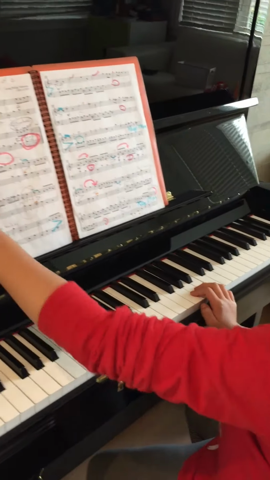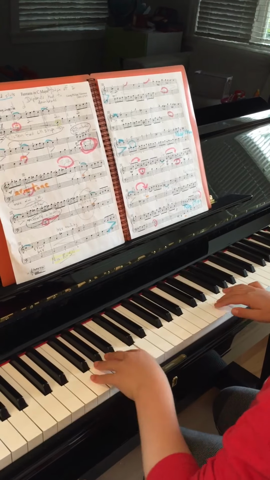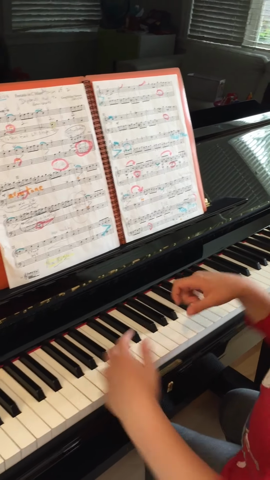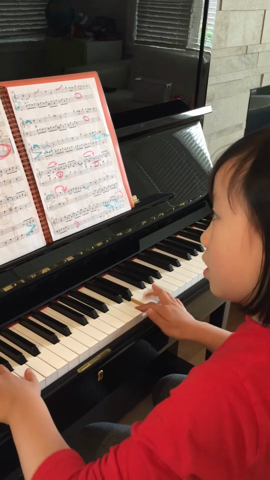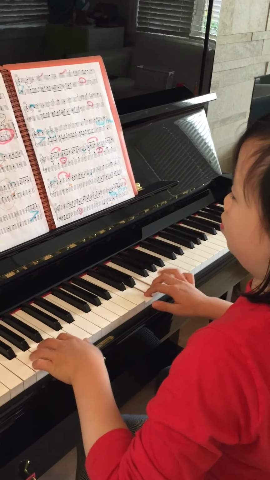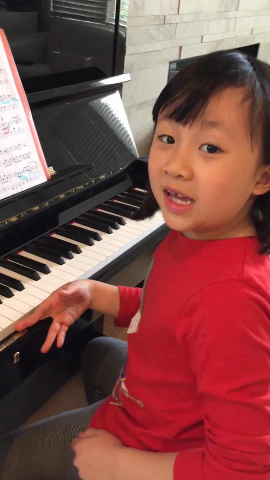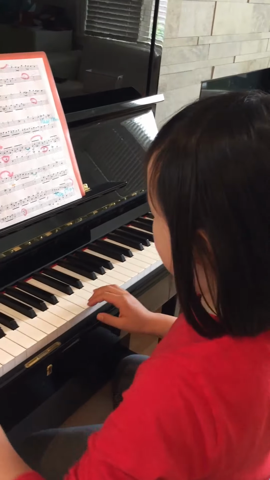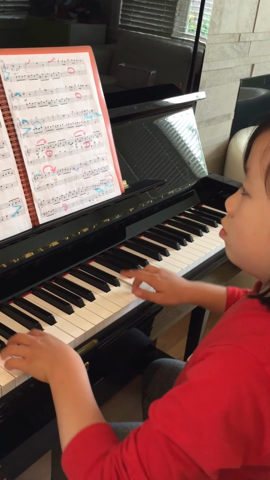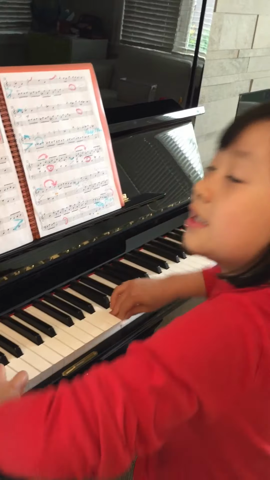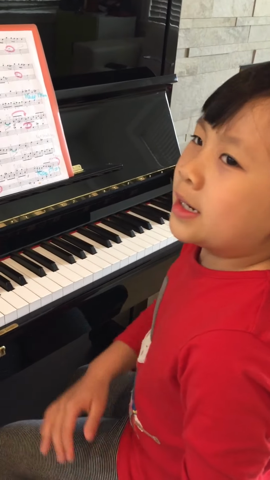So the first time from here. That's the first time. But if you play the second time like this, people could be confused that you're playing it twice. But if you play it like this, and a writ, people can tell that it's the end.